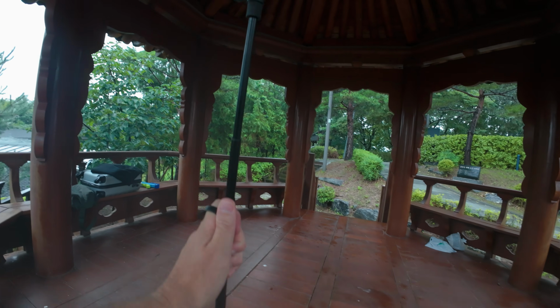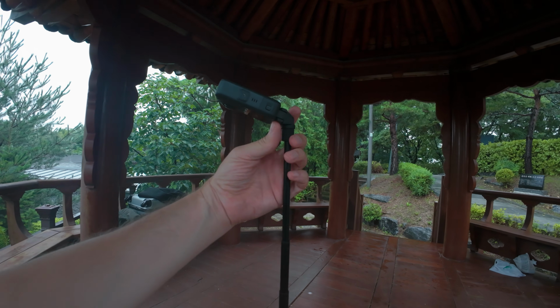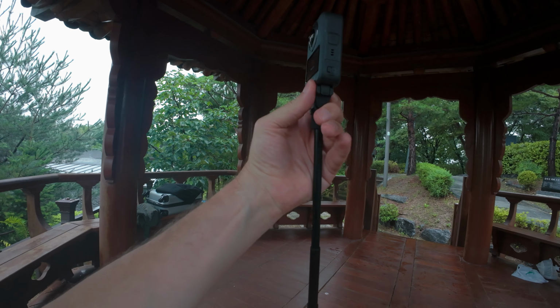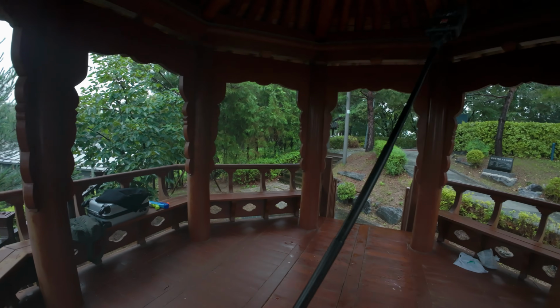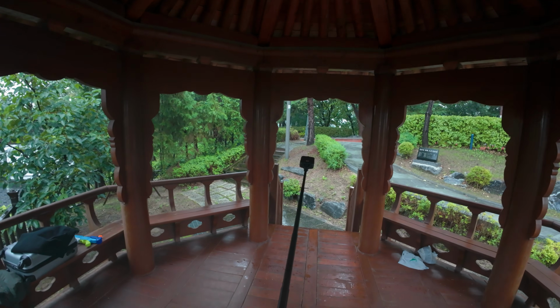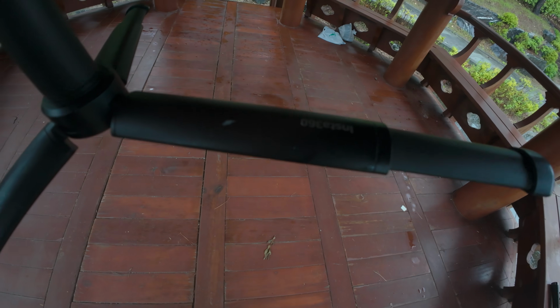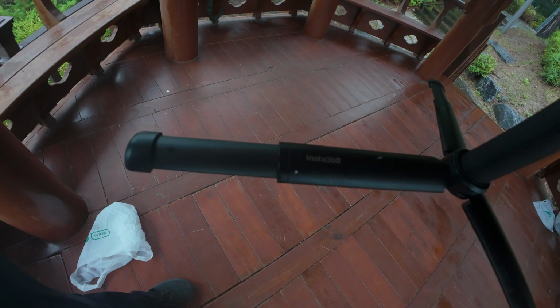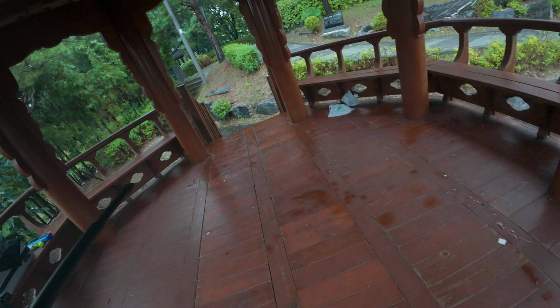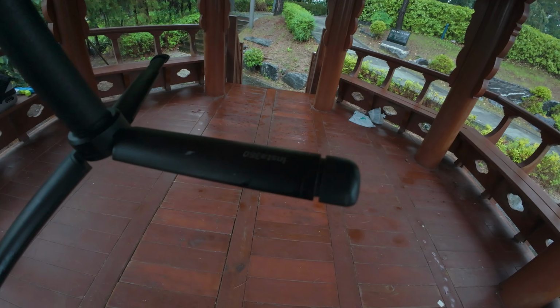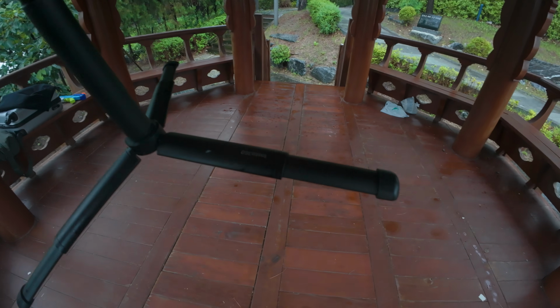And when I'm ready for a panoramic shot, I put it like this, and I hold it out like this. And this stand, this tripod here, this is actually an Insta360 tripod, and it's adjustable, right? I can move this in and out.